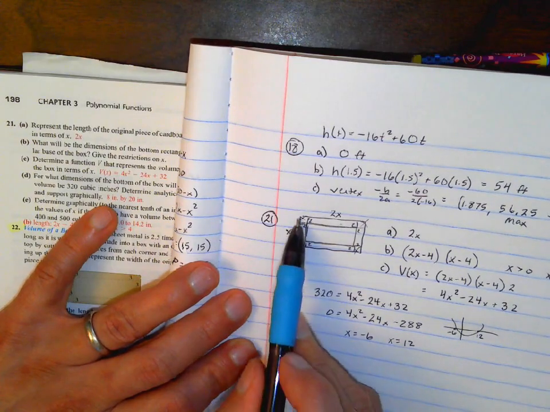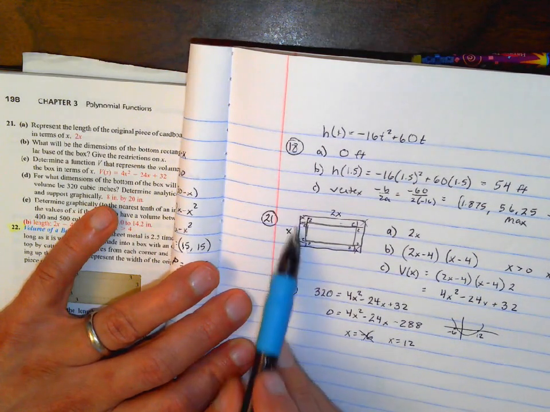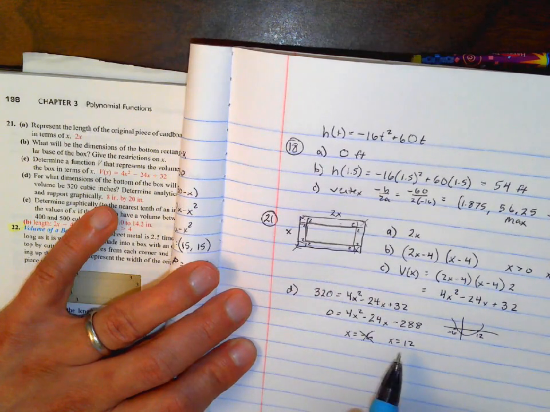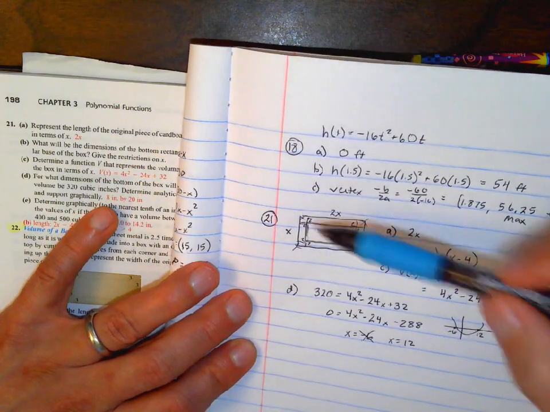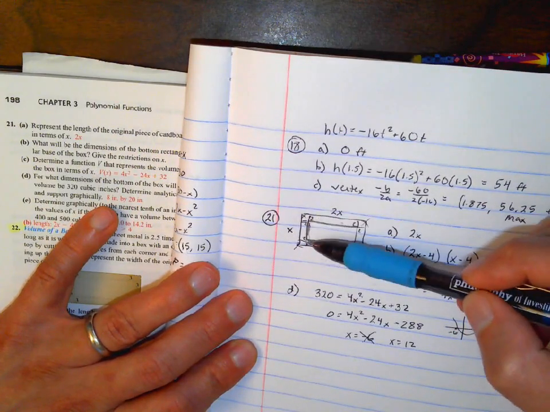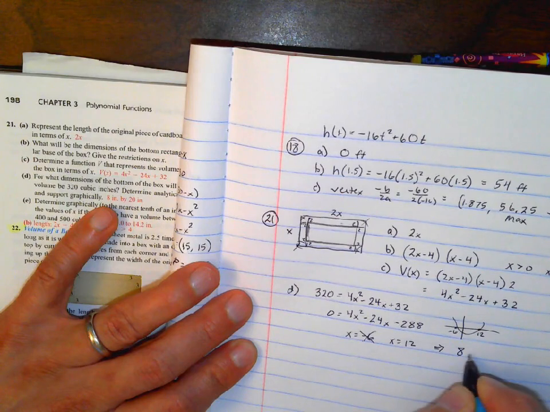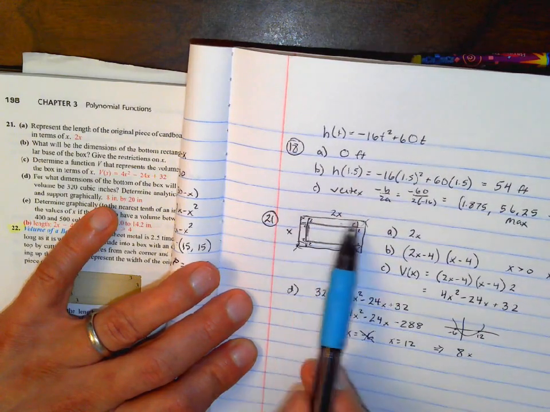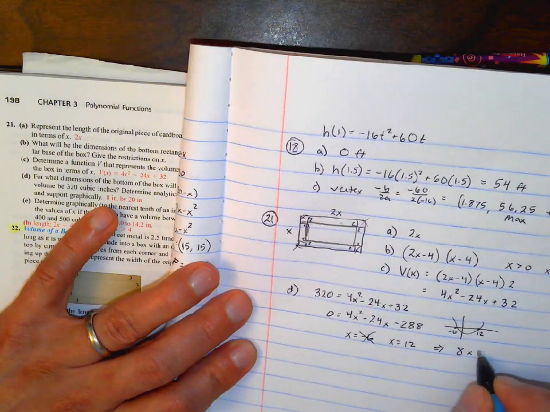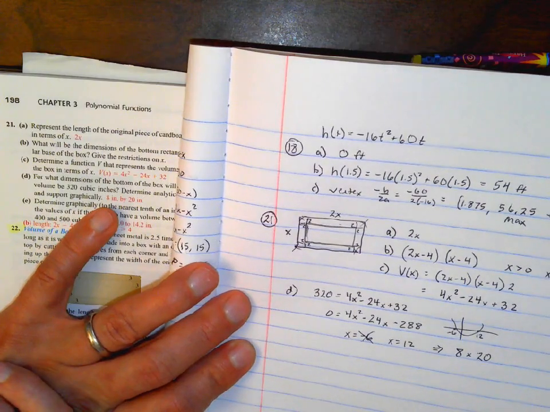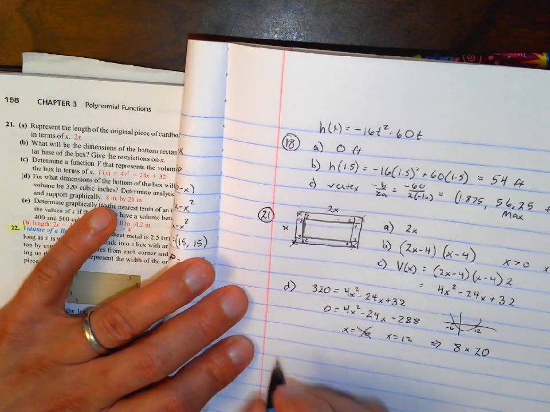Now, can this x be equal to a negative number? Nope, so we can rule that out. So if this x is 12, I know this is 24, but it's not asking us that. It's asking what the dimensions of the bottom of the box are. So if this dimension is 12, minus 2 and minus 2, this distance would be 8, by, this whole thing is 2 times 12, so 24, minus 2 minus 2, 20. So 8 by 20. That was a little tricky, because after you solve for x, you have to think through what the bottom of the box is going to be.